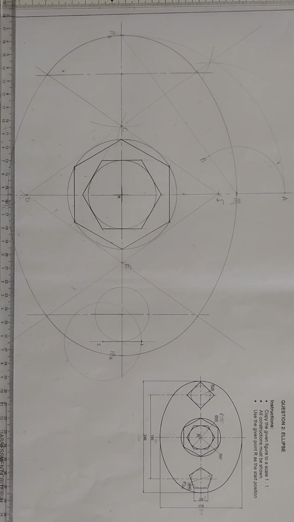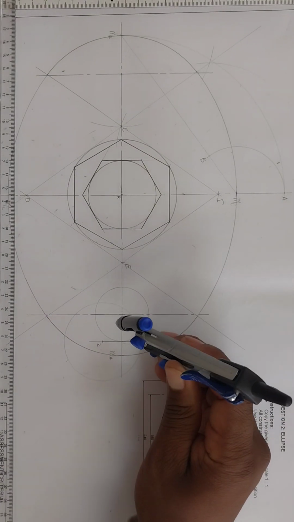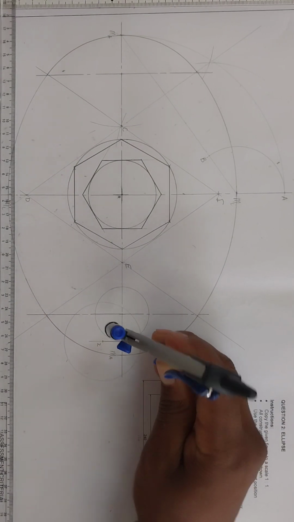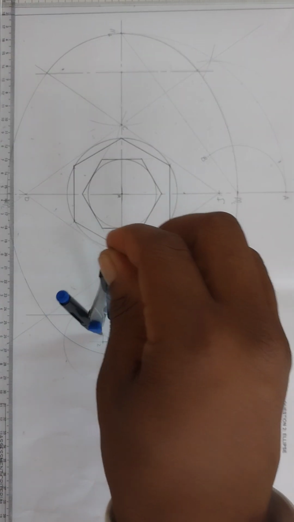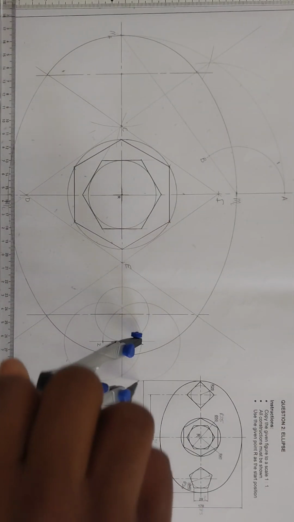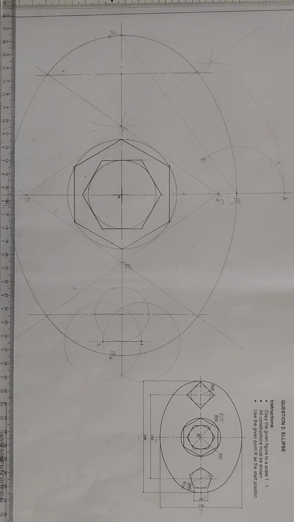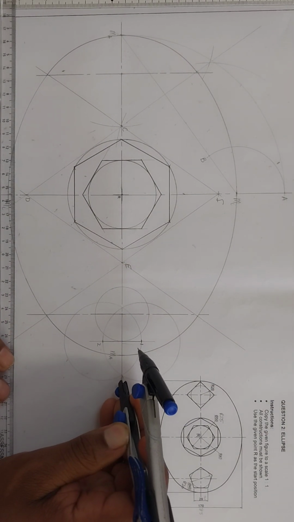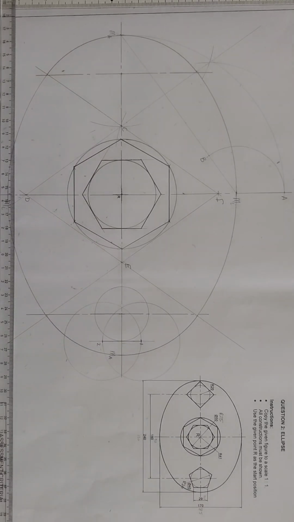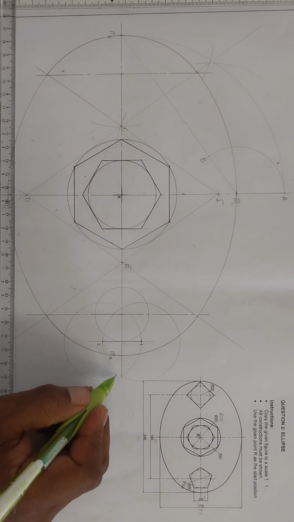Then you're going to put your compass at 1 and draw a circle that passes through 2. Like that. And then you're going to come here where these two circles intersect, this point here. You can call this point point number 3.